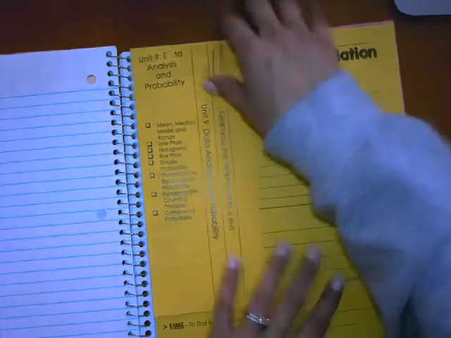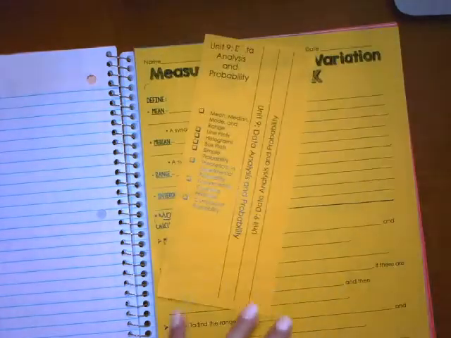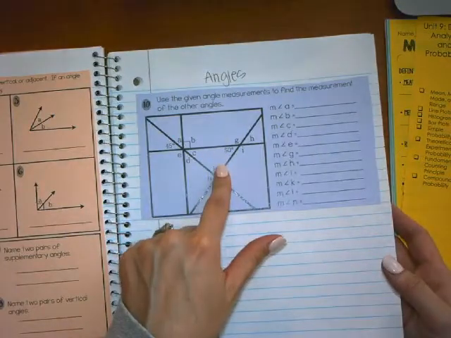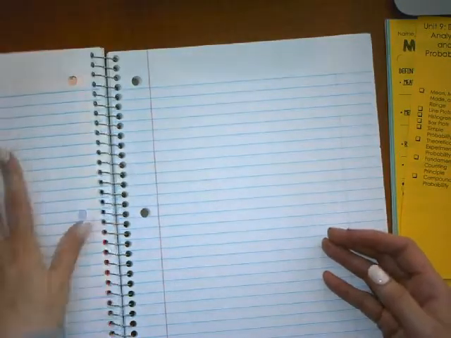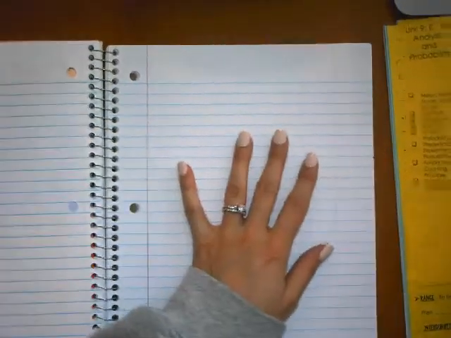You should have all of these papers that I've given you in class. And so we're going to get started. The last page we talked about was angles. You are not using the back of that page. You need a fully blank front and back.